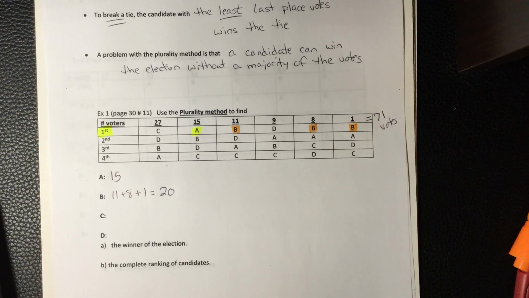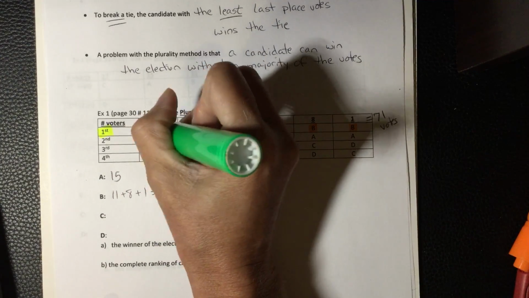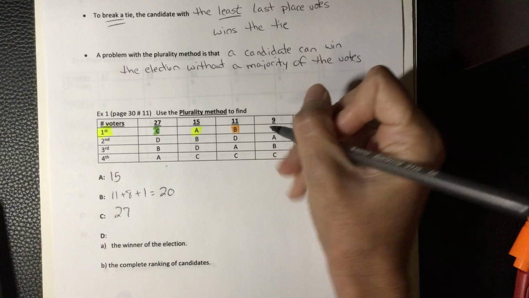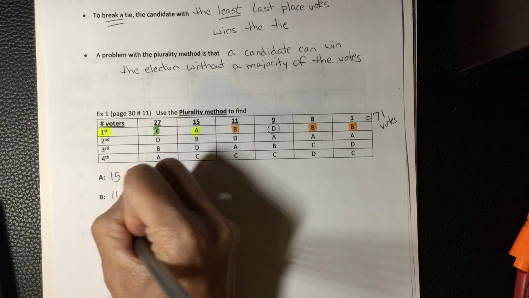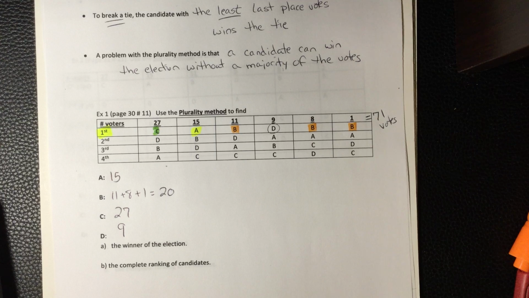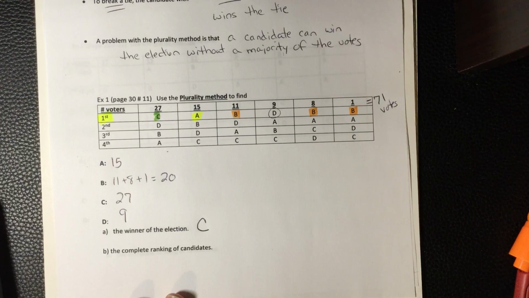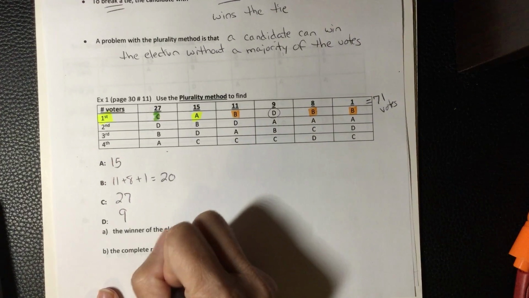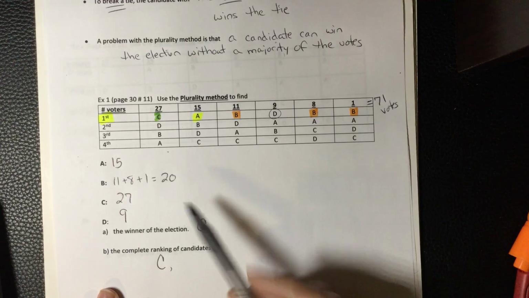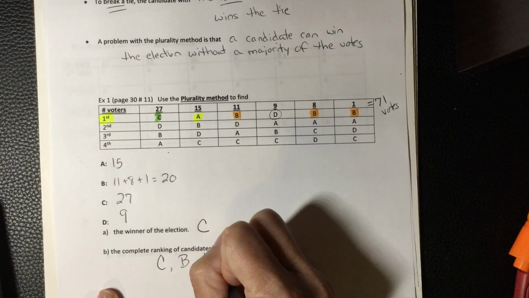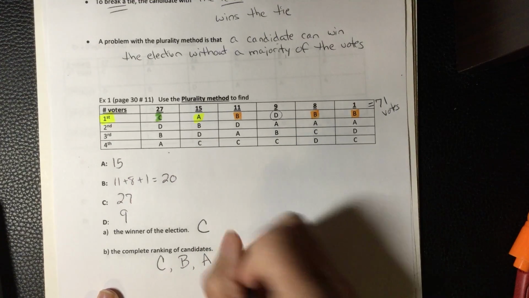For candidate C, they got 27 first place votes. And the only one left is D, so D got 9 first place votes. For this method, we're just looking at the person with the most first place votes, so that would be C. C wins the election. If we rank the candidates from first to last, C won, B came in second, A came in third, and D came in last.